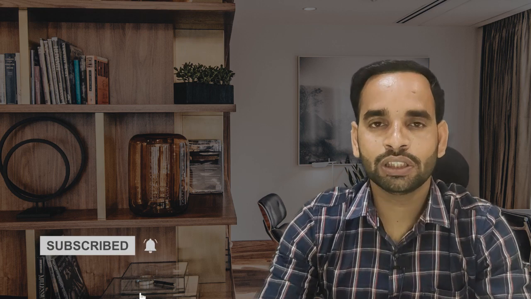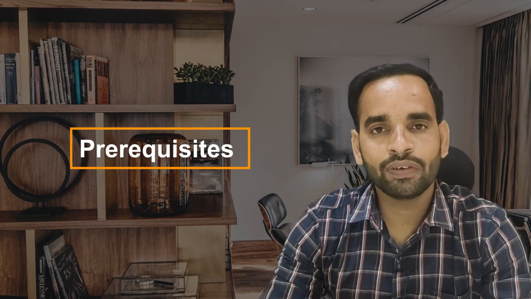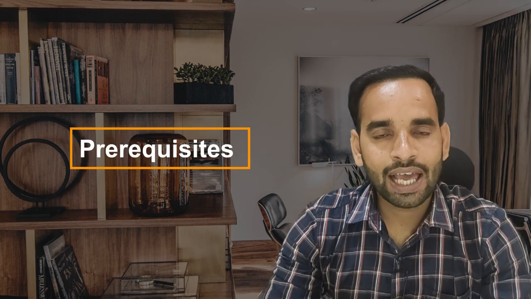So without wasting much time, we will start our first point. What are the prerequisites for this? Every language we learn, we need some prerequisites. So we need some prerequisites here too. Scala is built on top of the Java programming language. If you know Java, then it's very good. If you don't know, don't worry about that. If you know any object-oriented programming language, you can easily learn this language.